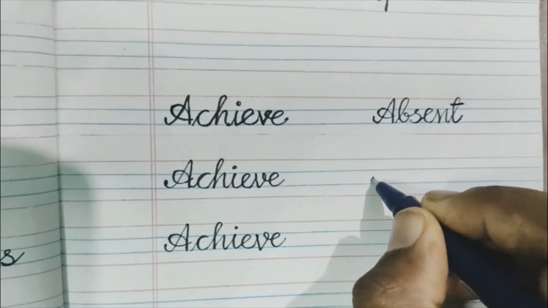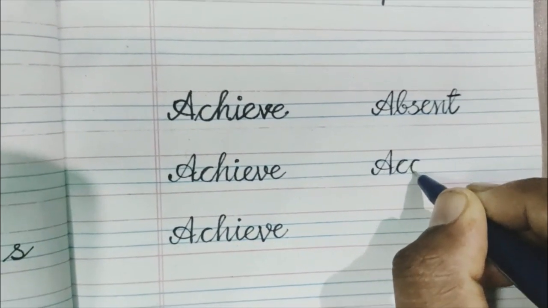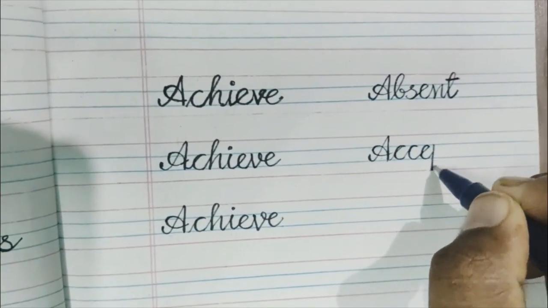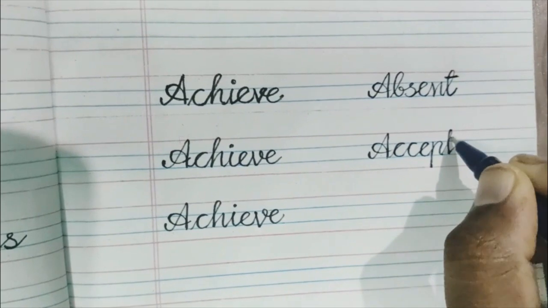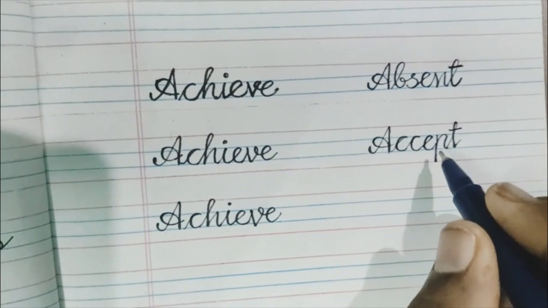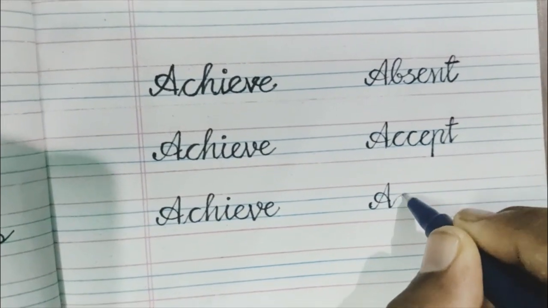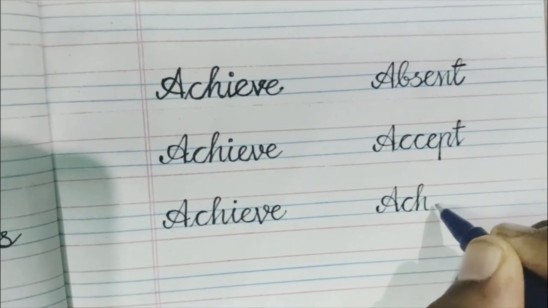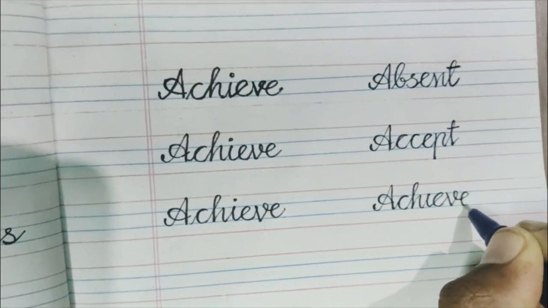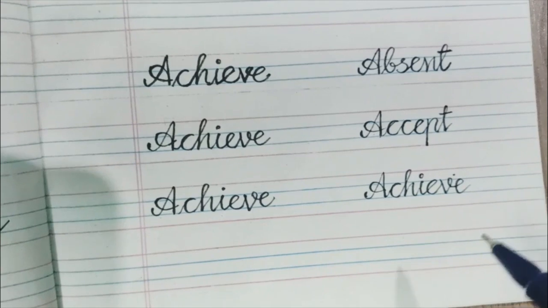What is the second word? That is accept. A, C, C, E, P, and T. What is the third word? The second word accept is also over. Now we are going to write the third word, that is achieve. A, C, H, I, E, V, E. Achieve. Students, we have written 3 words from the letter A.